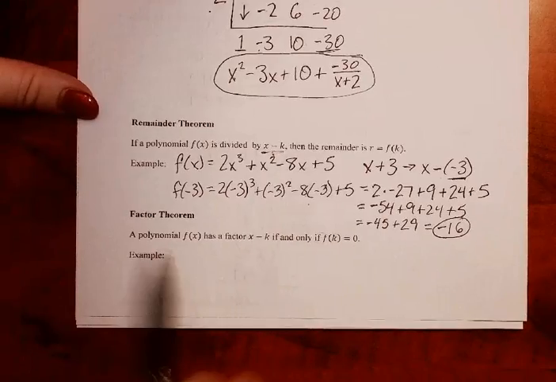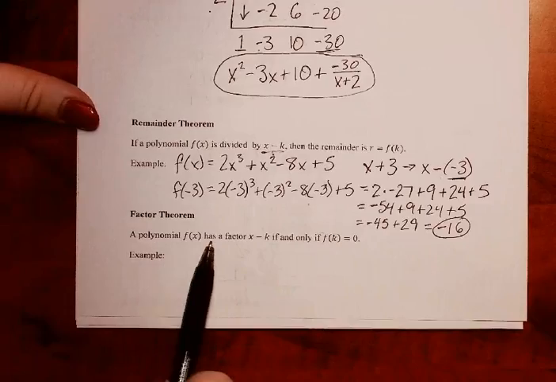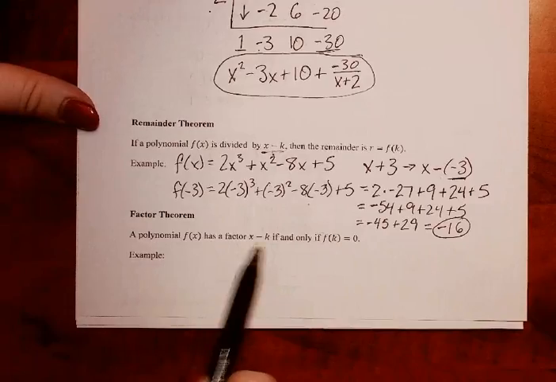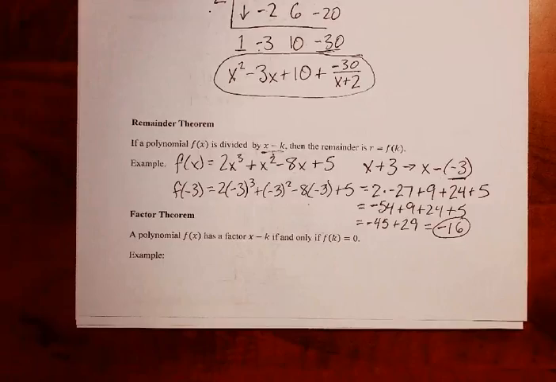In the factor theorem, a polynomial f of x has a factor x minus k if and only if f of k equals 0. So it's kind of like how 2 is a factor of 8, because when you divide 8 by 2, you get a remainder of 0. It fits in there evenly. So it's the same concept, but with polynomials.